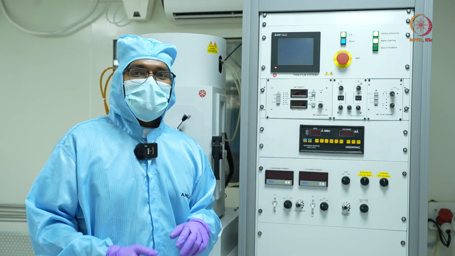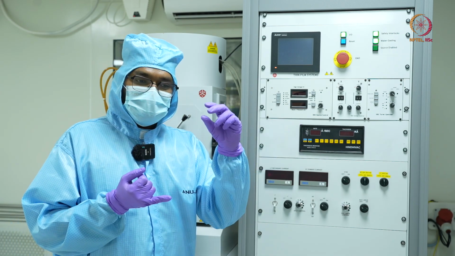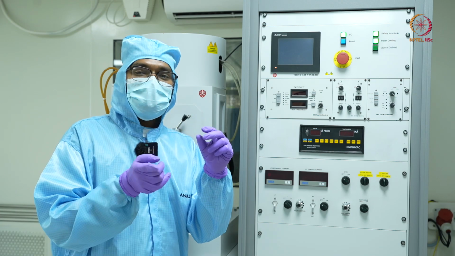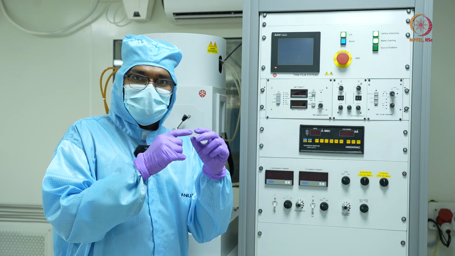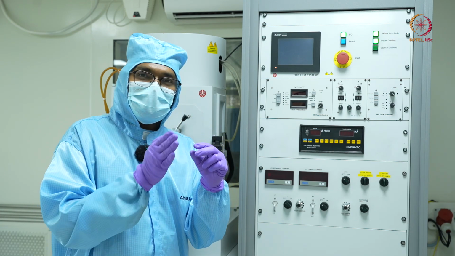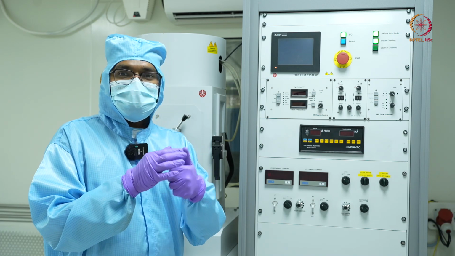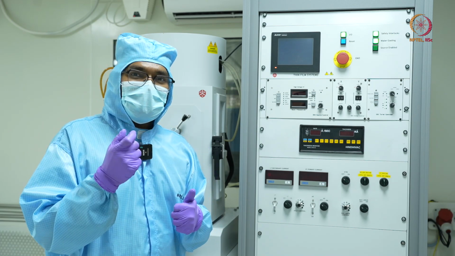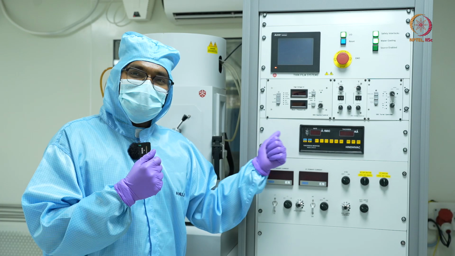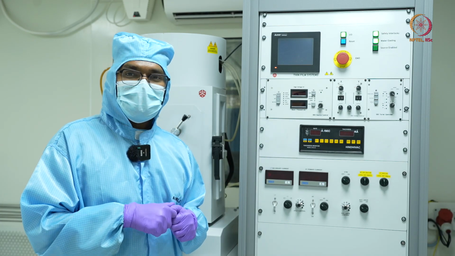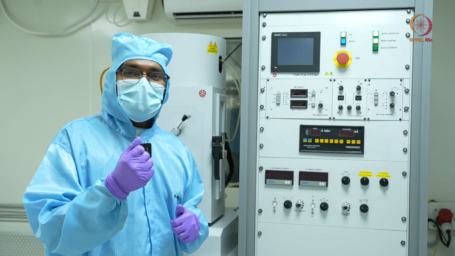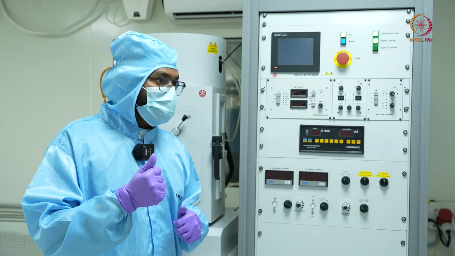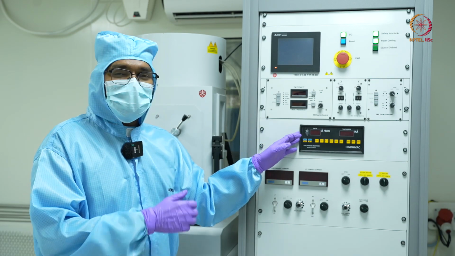Since we know exactly how much area there is on which my material will be deposited, and thickness is something we need to find out, and if we exactly know the density of the material which we are depositing, we can easily calculate the thickness. Okay, so that's about the DTM.